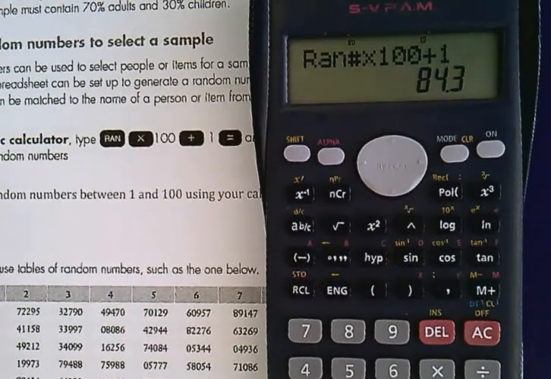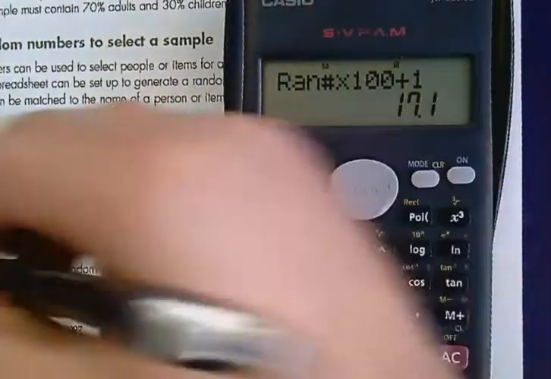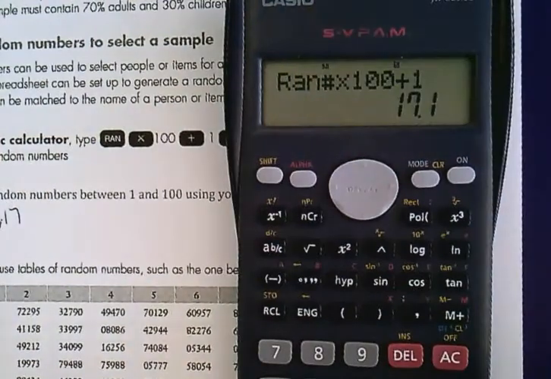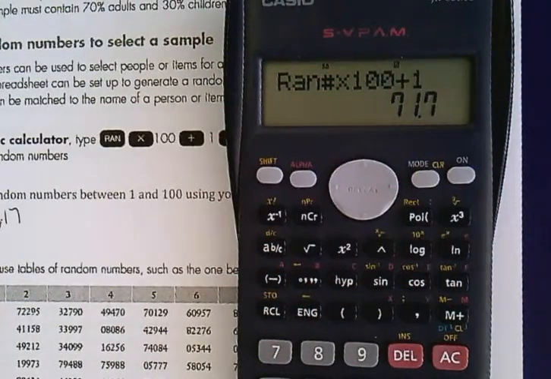What you do is always round down, please. Now, if I want another number, I just press equals. Equals gives me 17.1. That's 17 for me. Equals again, 71.7. I have to round down. Because otherwise, if I round that up to 72, I might get 72.1, and I have to round that down to 72. So you always round down.